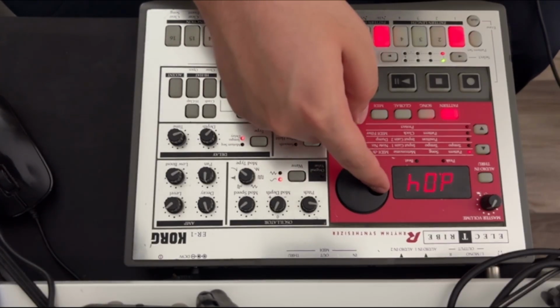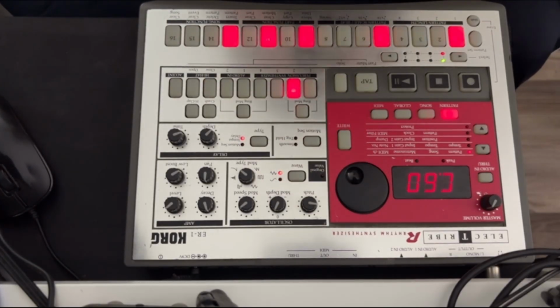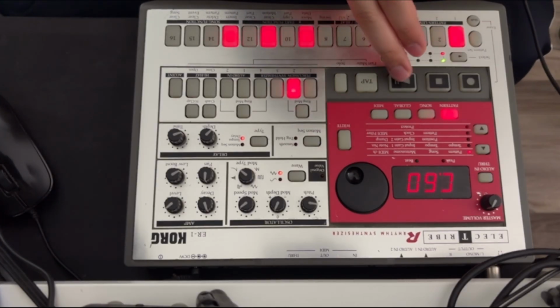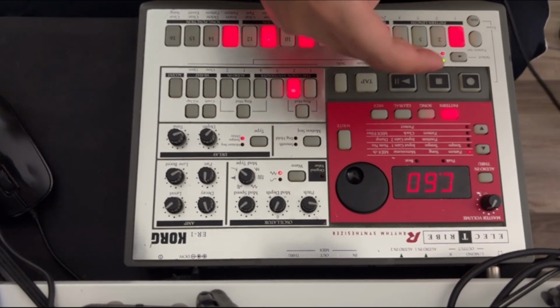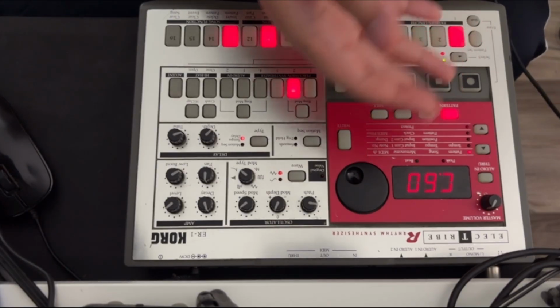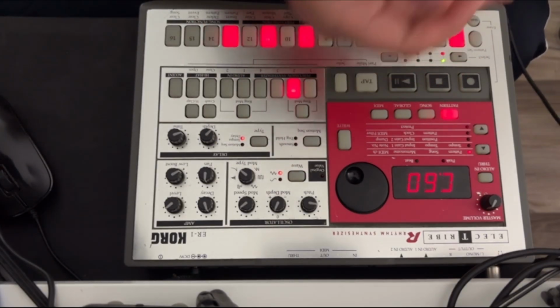Let's go to C60 and see what's on pattern C60. All right, that sounds kind of boring, and what we're going to do is make a brand new pattern for sounds that we want to use.